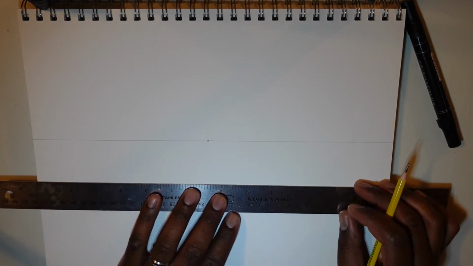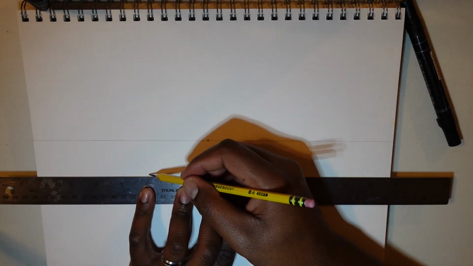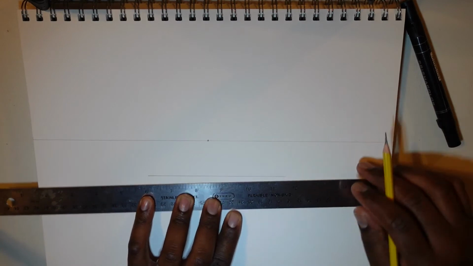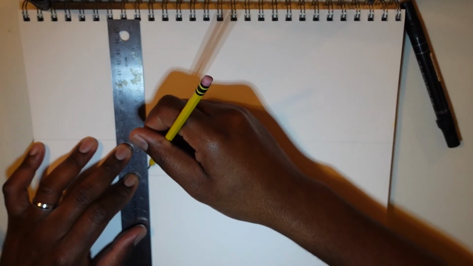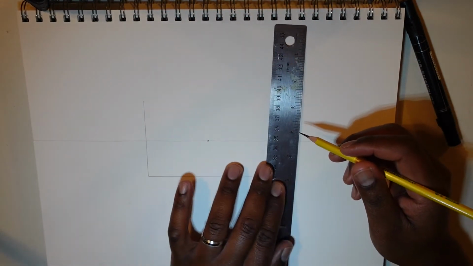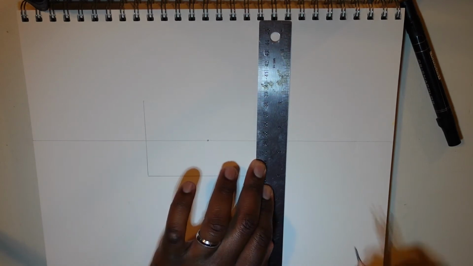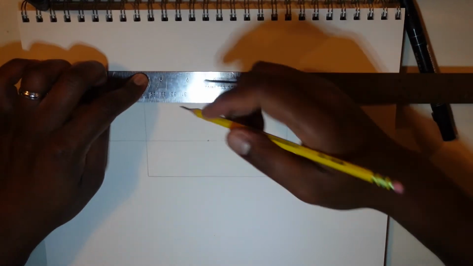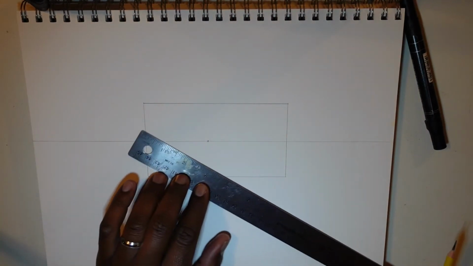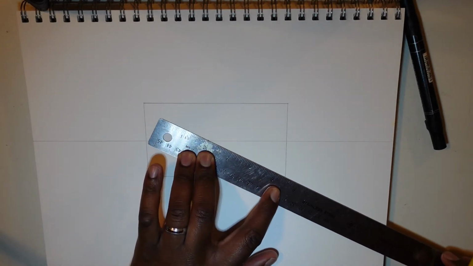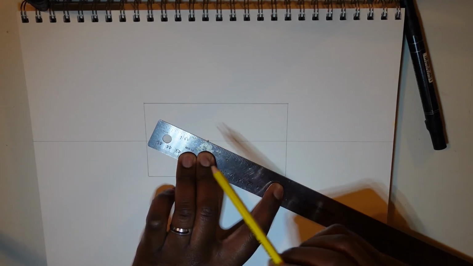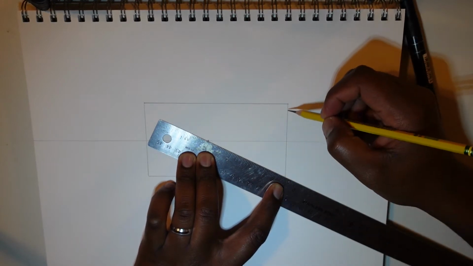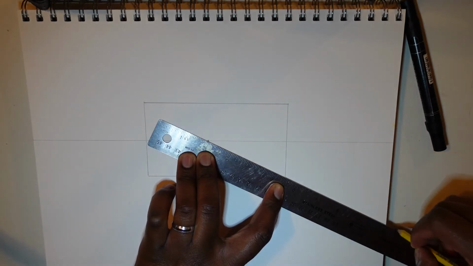All right, so I'm going to start off by doing a rectangle. Just like this. Okay, so now from this rectangle I created, I'm going to go from my point to the corner right here, from the point to the corner, and I'm going to draw a line, right? I want to start my line at the corner right here, and I'm just going to draw out off of the page.